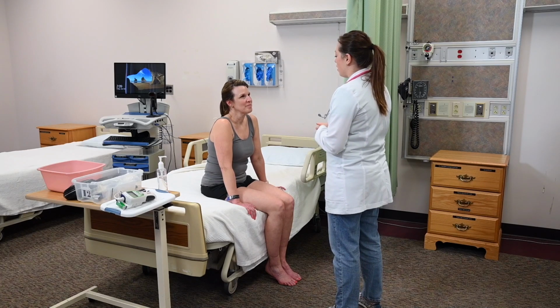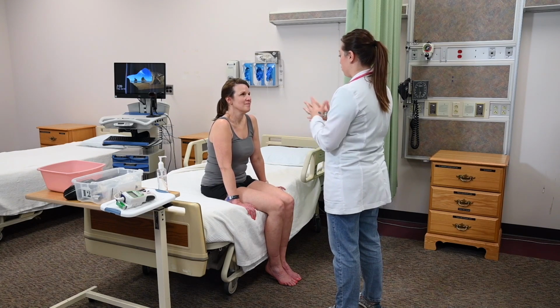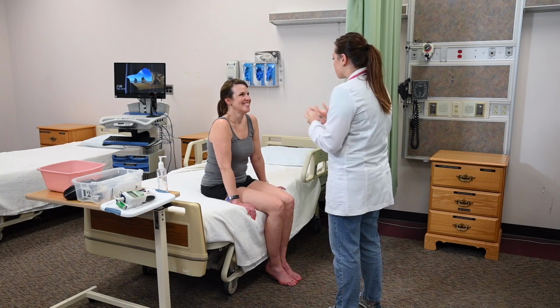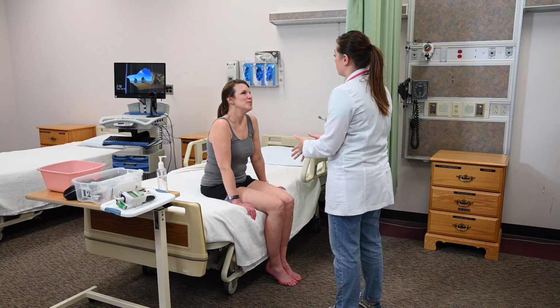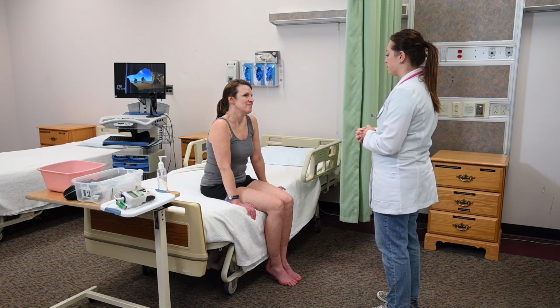Let's see here, so I said appearance, and what else? Body position and posture. Okay, and I had mentioned you sitting upright, erect, not slouching too much. Nutritional status. You appear to be well nourished. Speech is clear. Skin assessment. Integrate this throughout the exam.